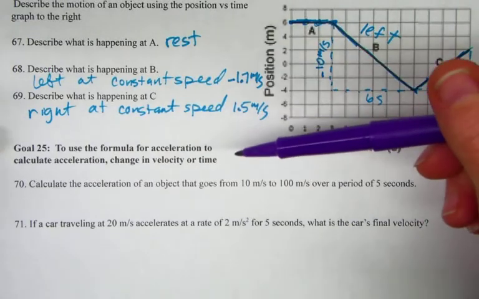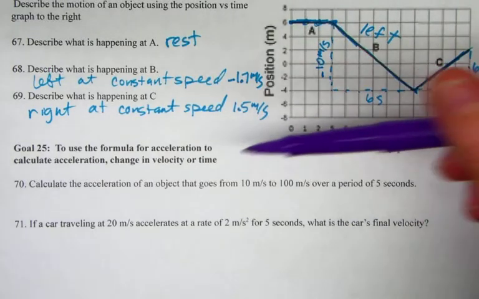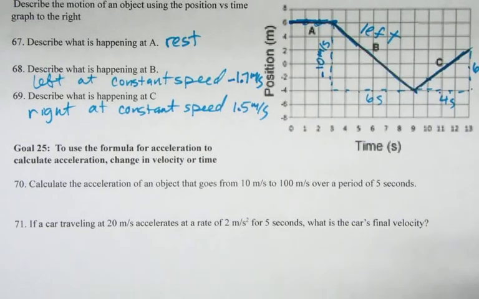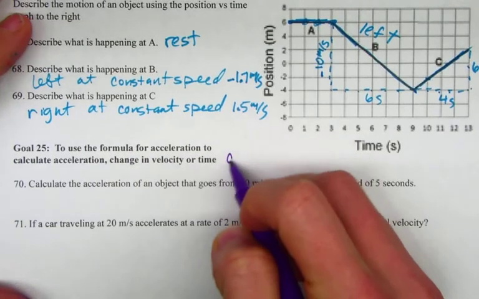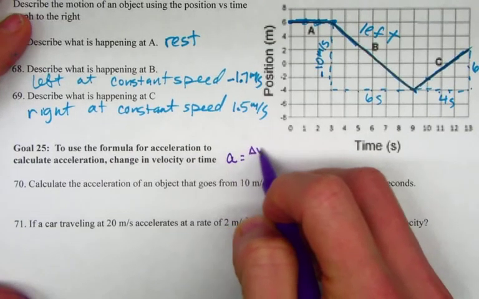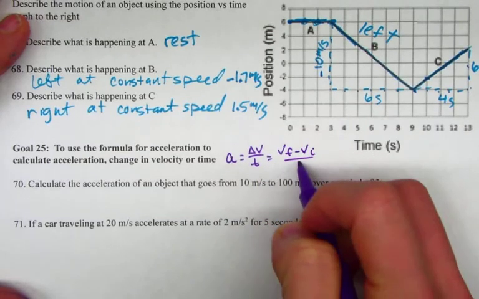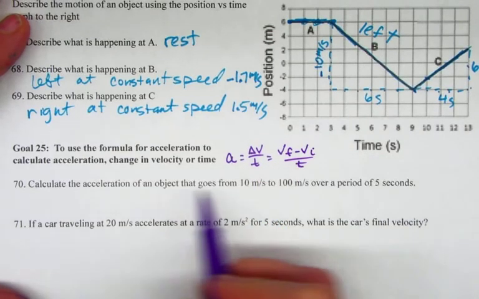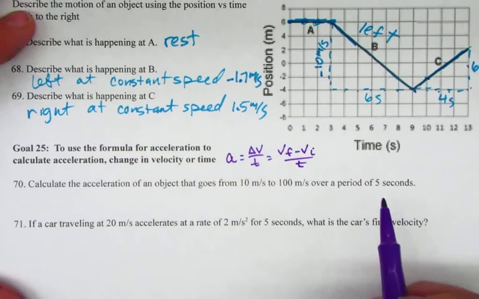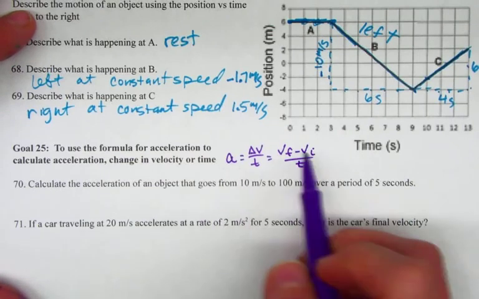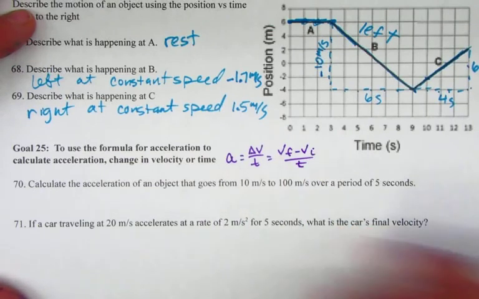We want to use the formula for acceleration to calculate acceleration, change in velocity, or time. So we know for acceleration that that's the change in velocity over time. So that's going to be v final minus v initial over total time. So what you want to do when you do these problems is identify what you have first, because notice I have 1, 2, 3, 4 variables.